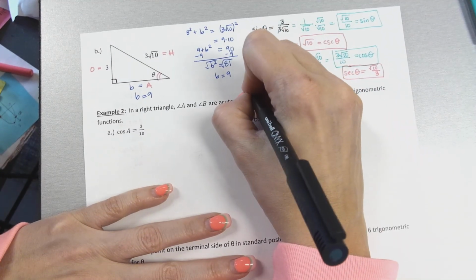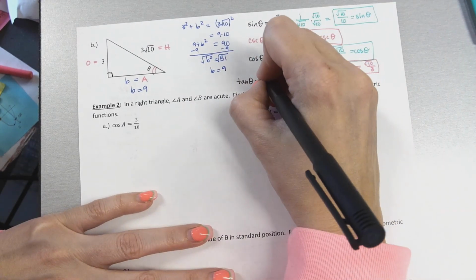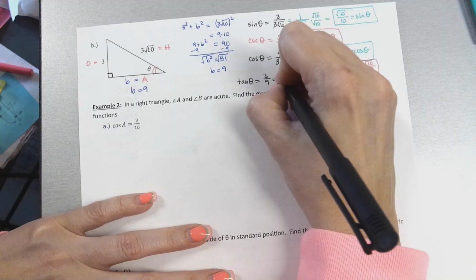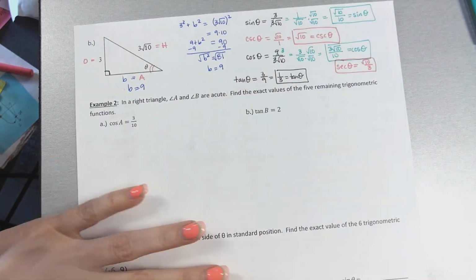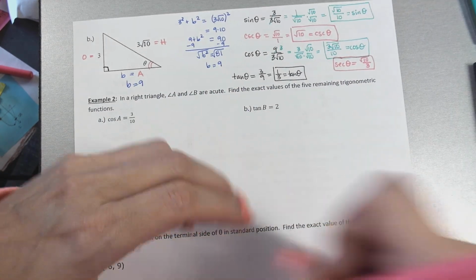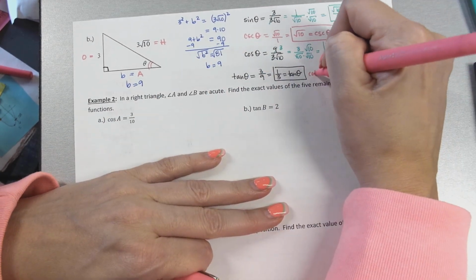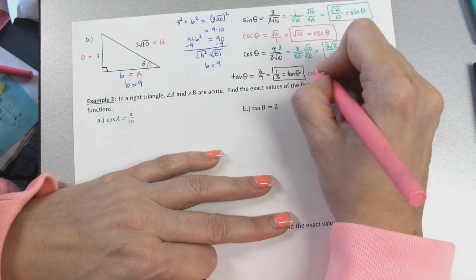And then for your tangent, this one's pretty nice. You're going to get 3 over 9, which reduces to 1/3. Okay, and then if you flip that, 3 over 1 is just what? 3. So that is what you are going to write. Don't leave it as 3 over 1. You want to leave it in the simplest form.